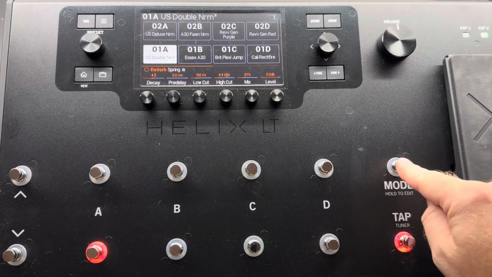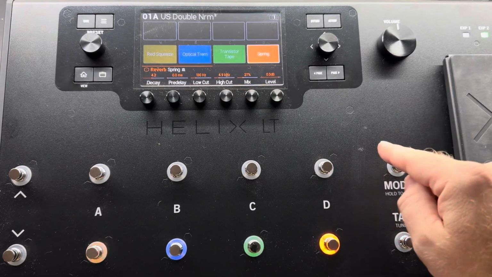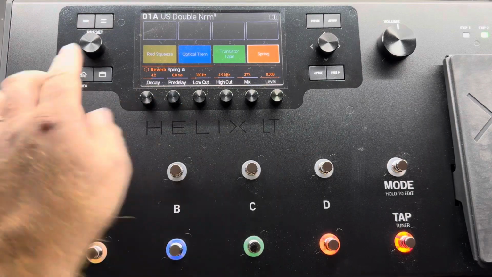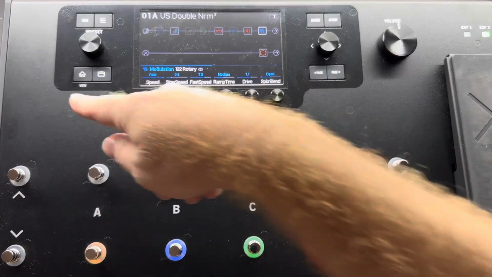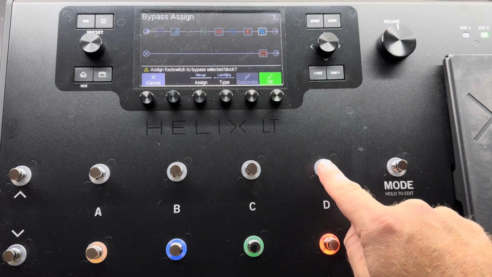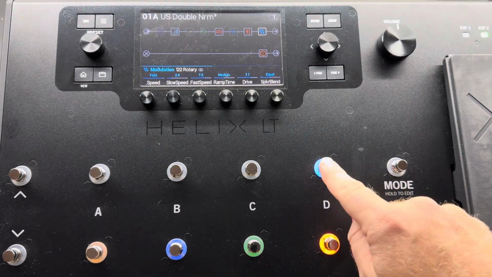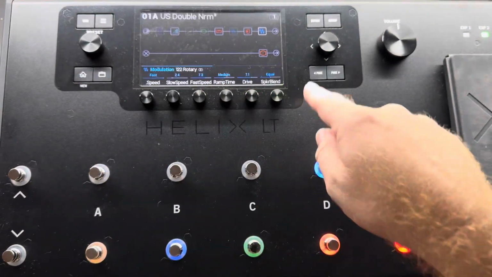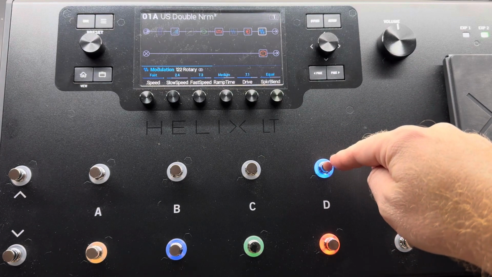So you can also switch, the mode button will let you switch between your presets here and this sort of pedal view. All right, now if I want to get that rotary block somewhere else, I go to this view, select it, and then hold, don't press, but just lay your finger on it, and it's going to let me add it there.